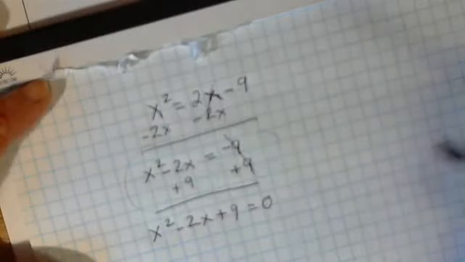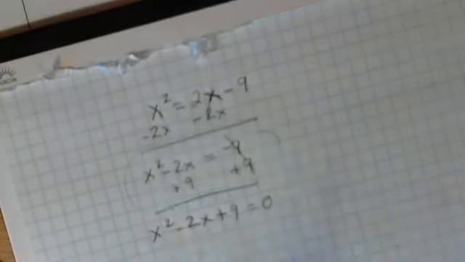So if you don't want to do all this work of adding and subtracting terms to both sides, just think about moving the terms to the other side, and when they jump across the equal sign, they become their opposite. If it was plus or positive 2x, it becomes minus. If it's minus 9, it becomes plus. So that can just be very quick. You can get rid of all these steps.